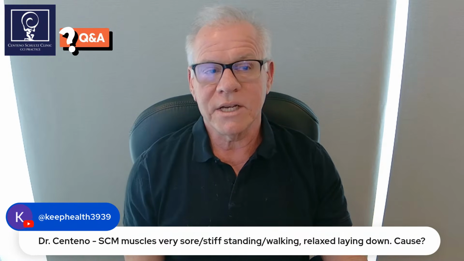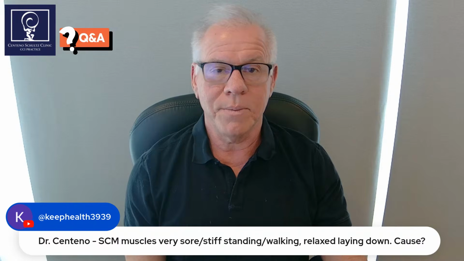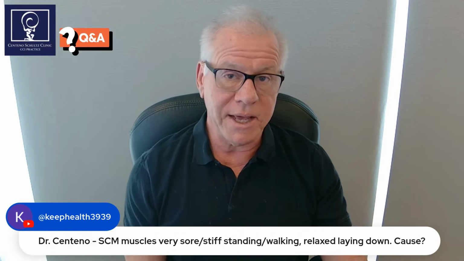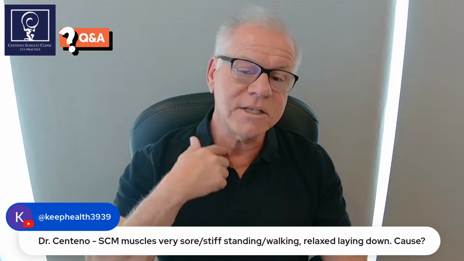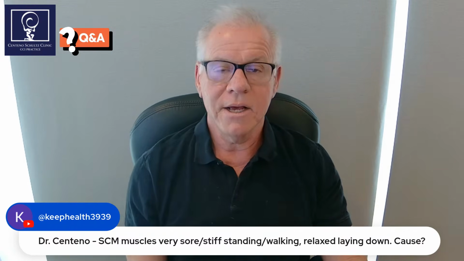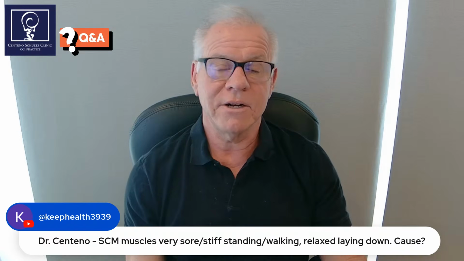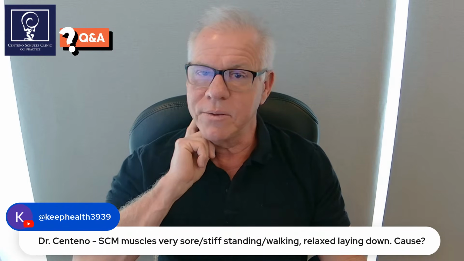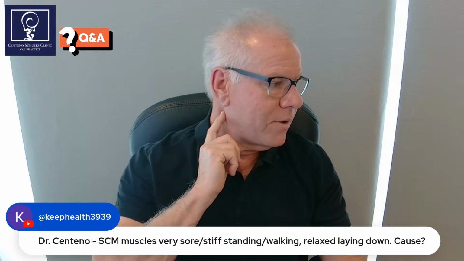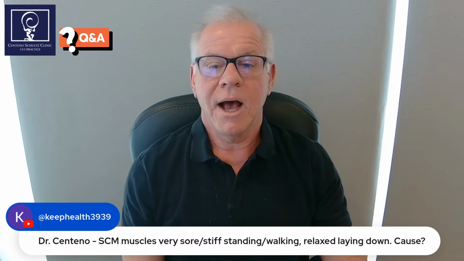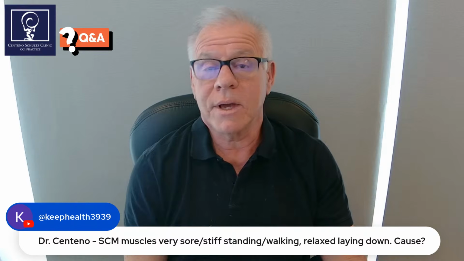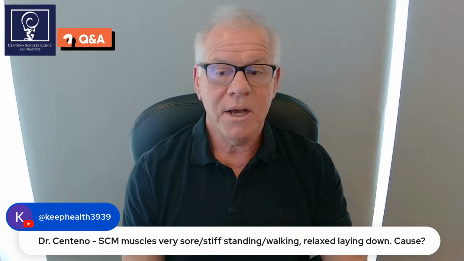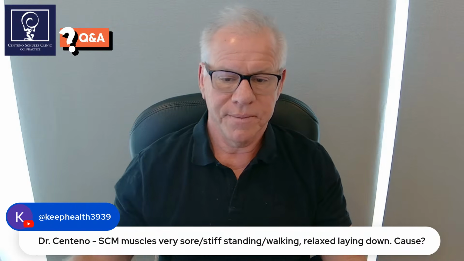So when C1, C2 is putting out abnormal position sense or pain signals because of the instability at C1, C2, that causes the sternocleidomastoids to tighten, all the way up to the point where there's even literature out there that shows that patients who are being diagnosed with cervical dystonia, which would be so much tightness that their head stays to one side, that issue can sometimes be traced back to a problem at C1, C2.